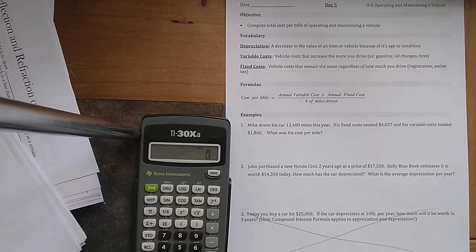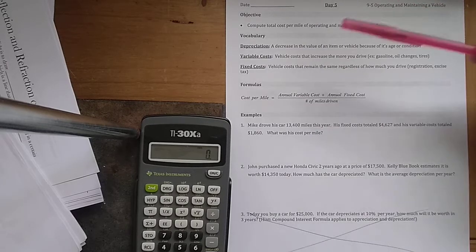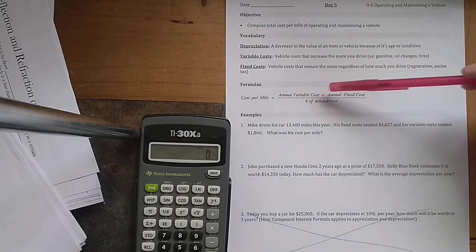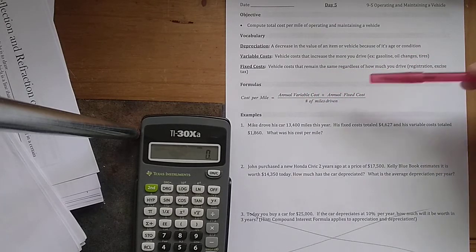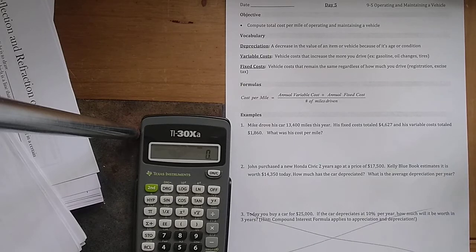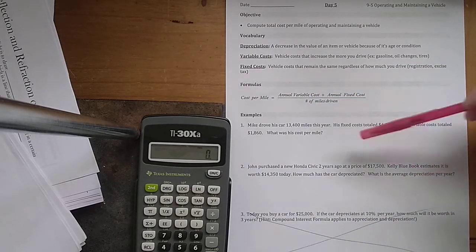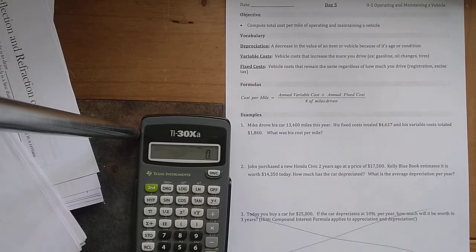We're going to look at one formula today, and that is the cost per mile formula. Cost per mile formula is basically you find the total cost of using the car and divide it by how many miles you drive in an entire year. So annual variable cost plus annual fixed cost divided by the total number of miles driven in that year. Okay, it's very straightforward. So example number 1. Mike drove his car 13,400 miles this year. His fixed costs totaled $4,627, and his variable costs totaled $1,860. What is his cost per mile?